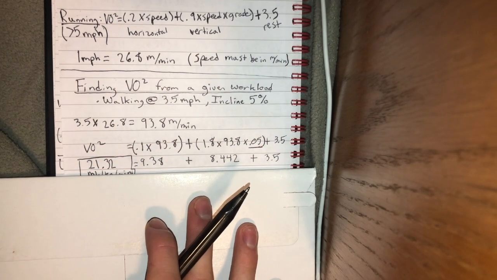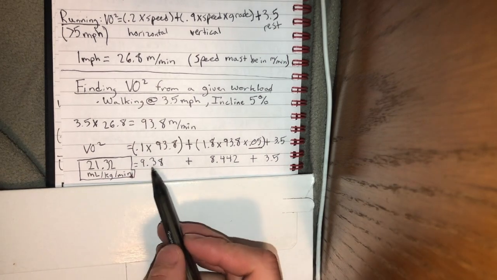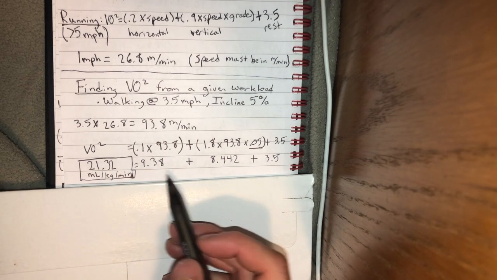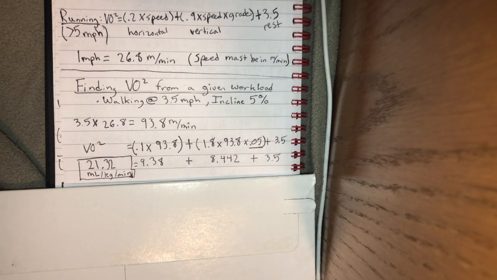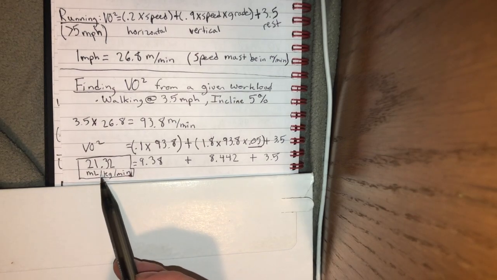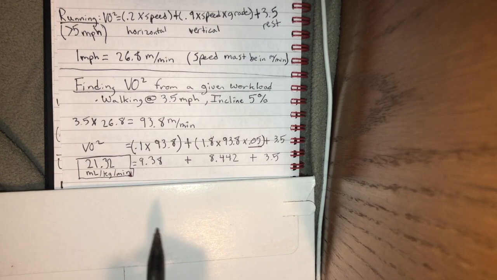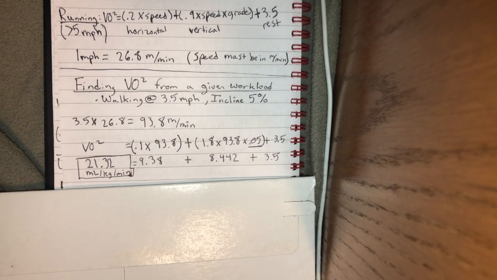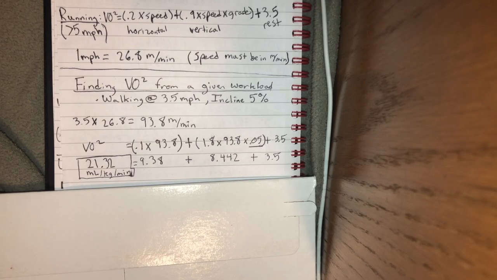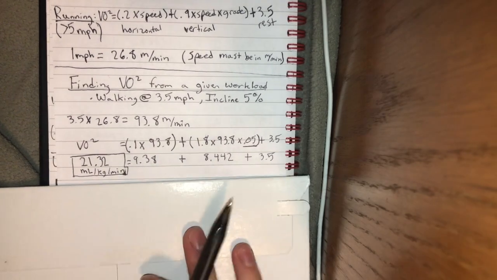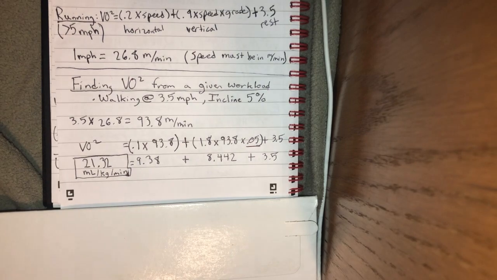And now all we're going to do is take those numbers, multiply them together, give you 9.38, 8.442, and then 3.5, add them all together. I rounded them to the nearest 10th, 100th. Anyways, that'll give you 21.32 milliliters per kilogram per minute of oxygen. So that means that at that given workload, that will be the VO2 that you're using.